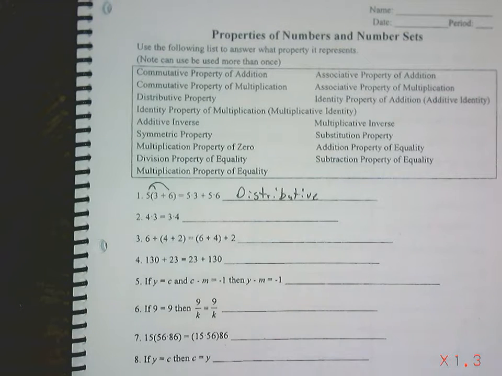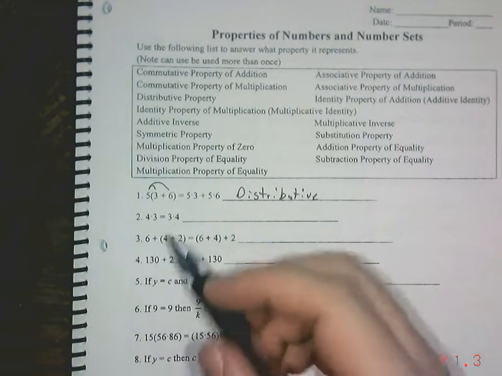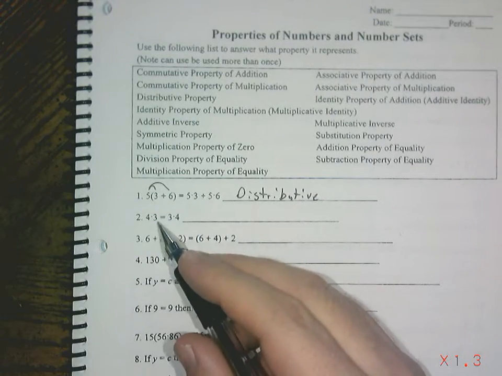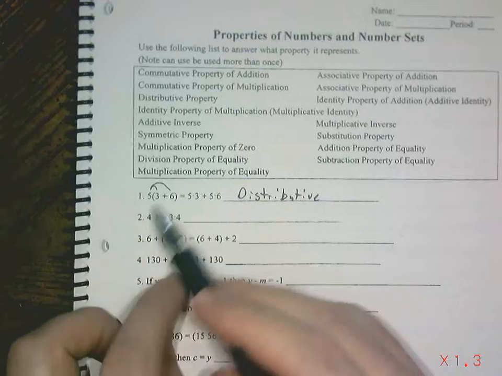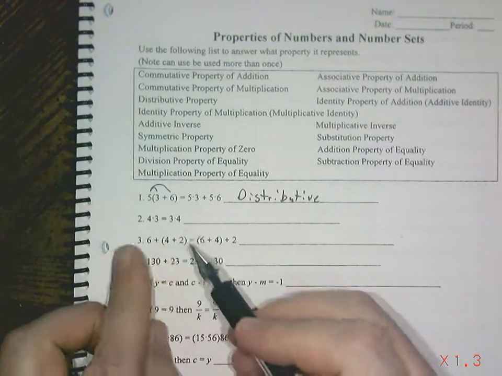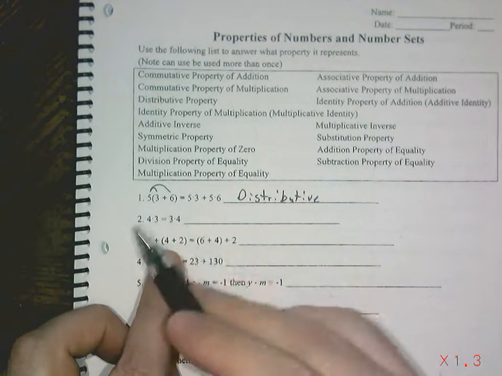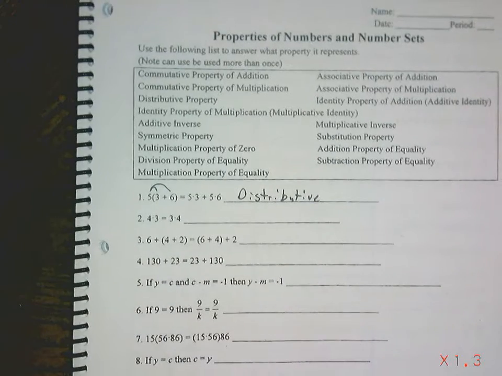Then, if you look at the next one here, 4 times 3 is the same as 3 times 4. So all they did was change the order in which they occurred. So again, hopefully you guys are there and you already kind of know this.